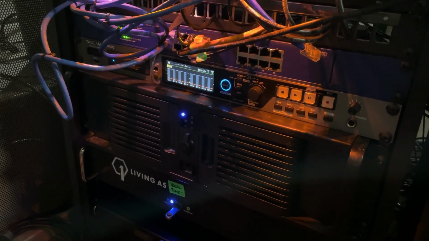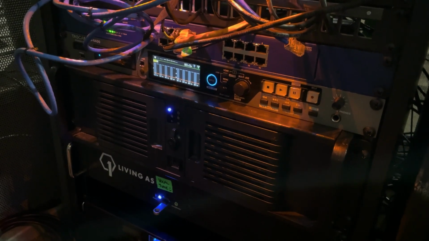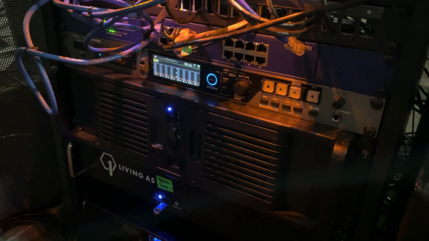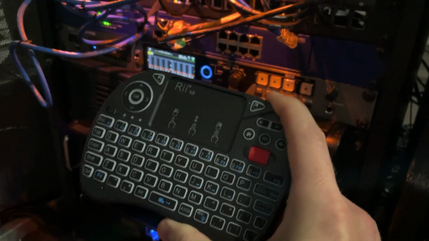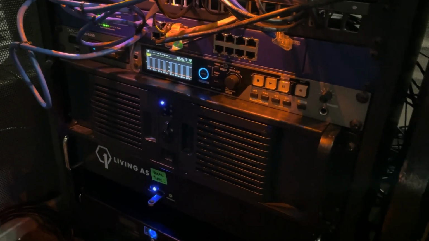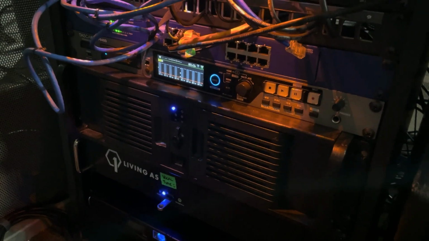The other thing that I've had to do is I have needed to press enter on a keyboard every time I start this thing up. So I have a little wireless keyboard here that I use, and once I boot this thing, I just go ahead and press enter after a minute to let it boot through the BIOS and everything like that. So now I'm going to go ahead and put this in the back of this, and we will get it booting.